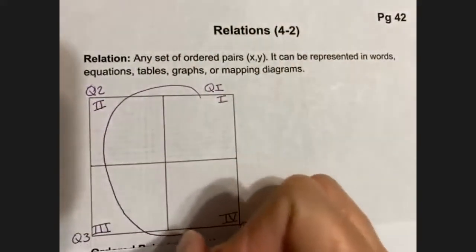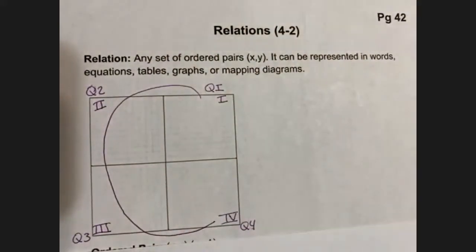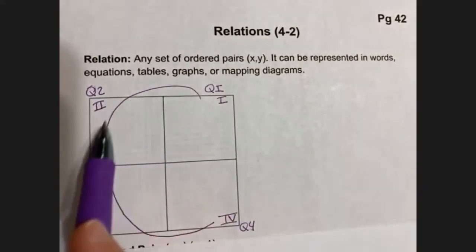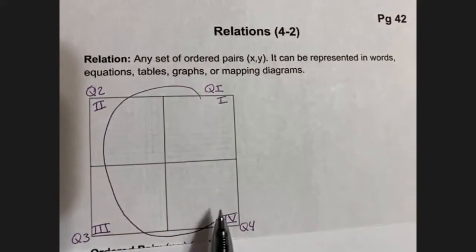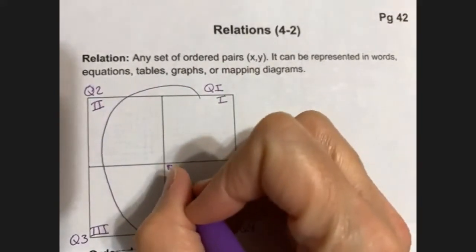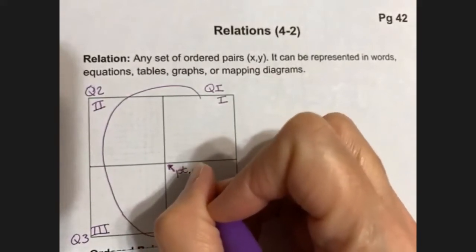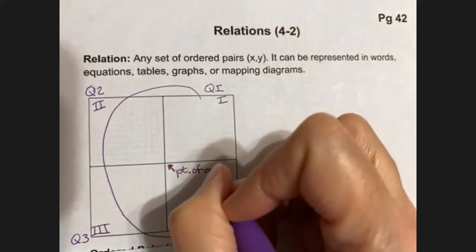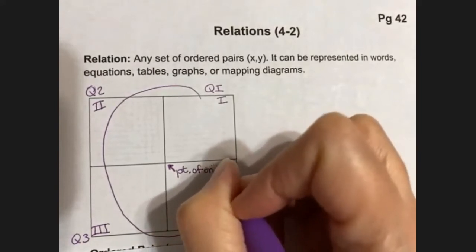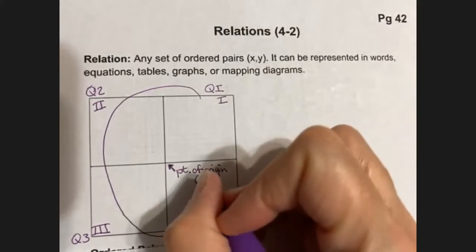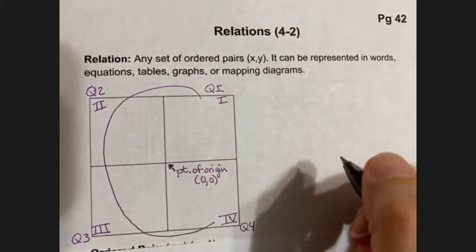To remember that, just remember we're looking at a coordinate grid. Make your C, and that reminds you that it starts here at first, goes to second, travels to third, and ends up in fourth. Some of the other things you need to know are the point of origin. Some of this is review. Some of you may not remember this, some of you may. The point of origin is always located at 0, 0.